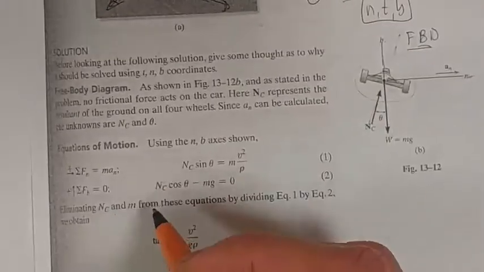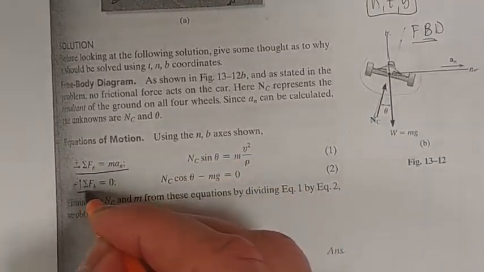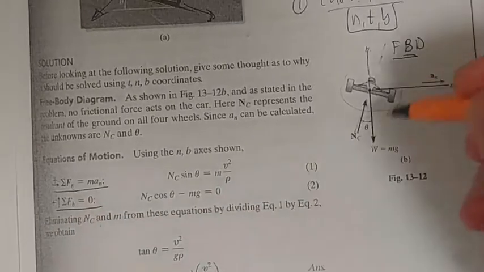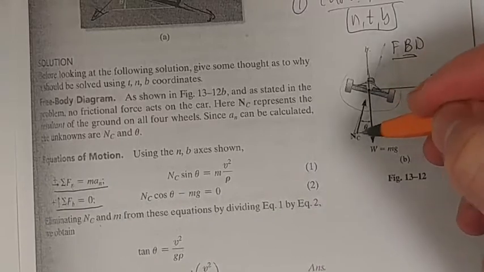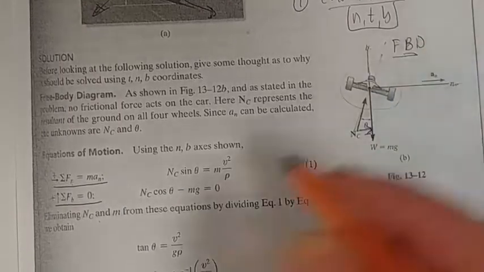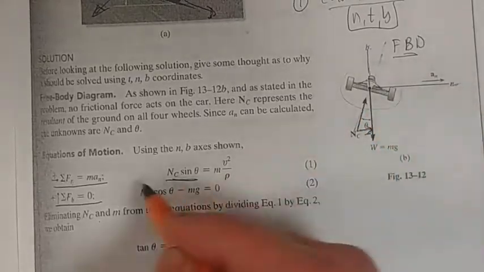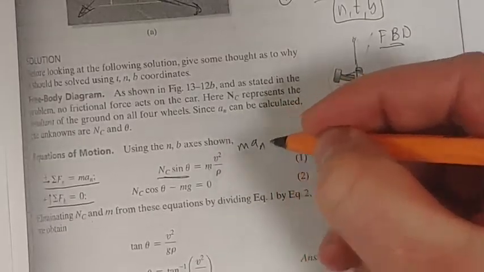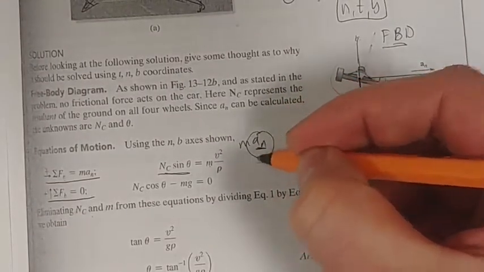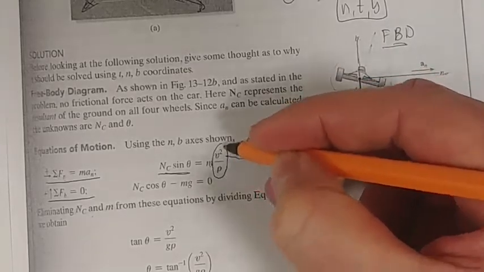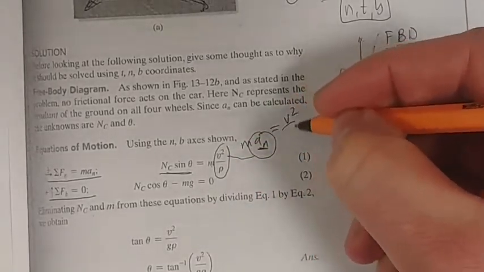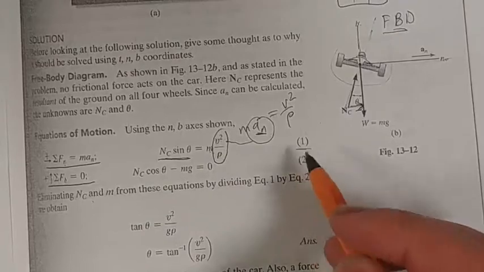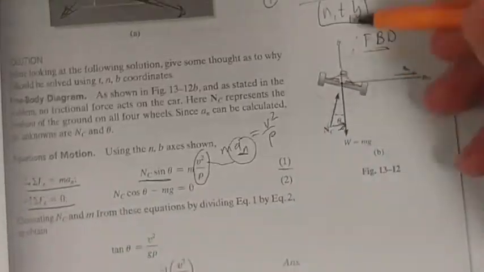Okay, so then we break everything up into its normal direction and into the binormal. The sum of the forces in the normal is mass times acceleration in the normal. We have the normal force times sine theta, that's the component there, and it's in the positive normal direction, equals mass times acceleration in the normal. But what is the acceleration in the normal? It is v squared over rho. So we've got this equals m v squared over rho. Okay, equation 1.